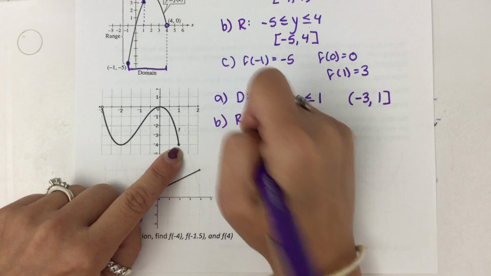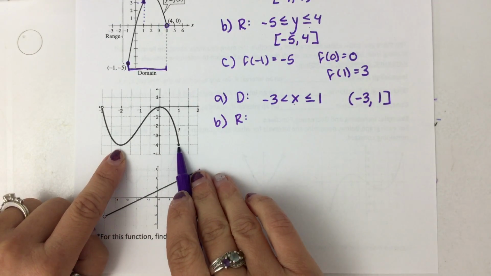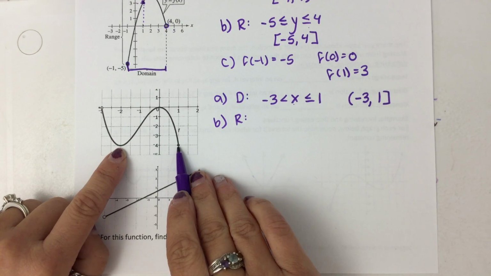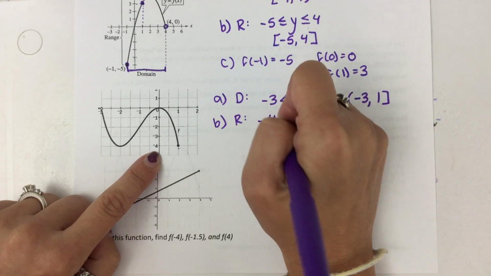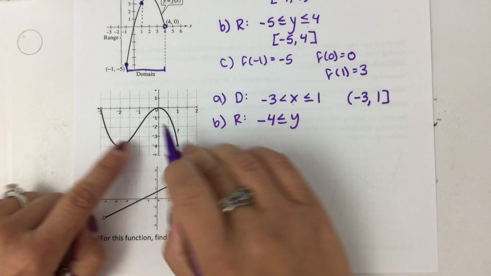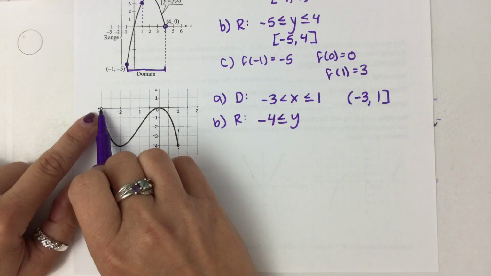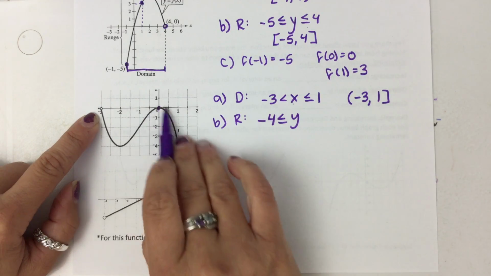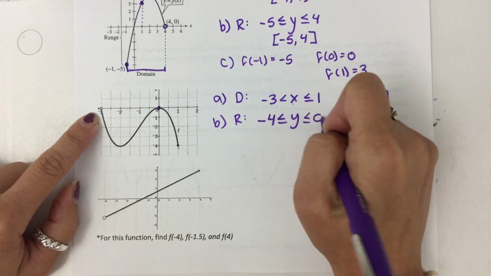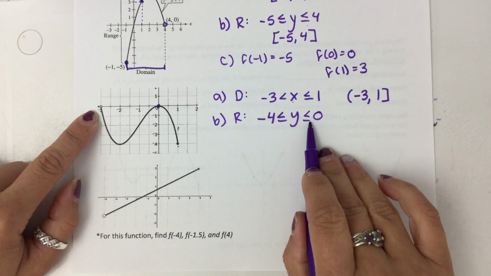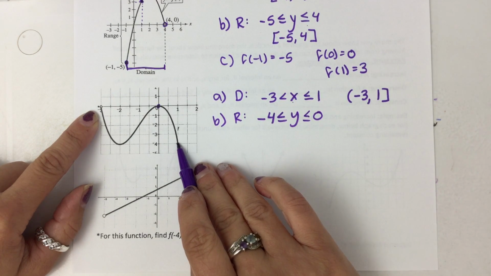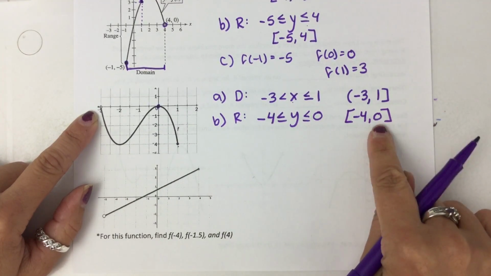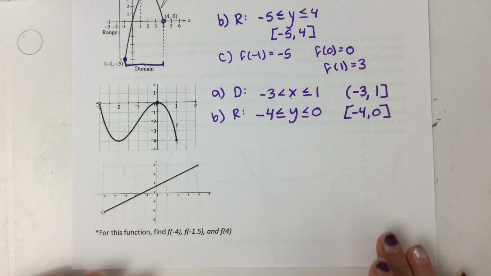Now if I'm looking at the range, the lowest value, and I do see that there are 2 locations, it does include it because it's not open circles in either of these spots. So the lowest value for y is -4. The highest value is 0. Notice this is an open circle, but it's still going to be included because this portion of the graph does touch 0. So there is a portion of the graph that does include 0. So your y's range from -4 to 0. They are both included. So if you were doing interval notation, it would be -4, 0, and they're both squared brackets.